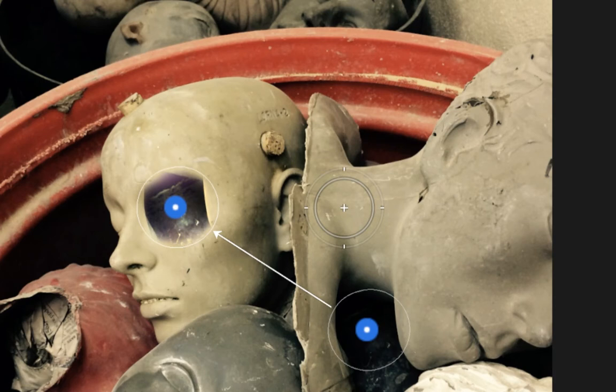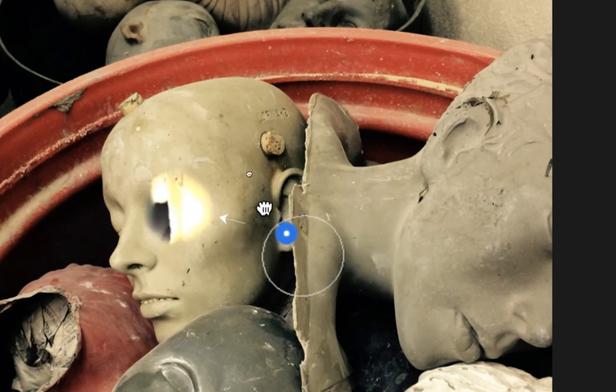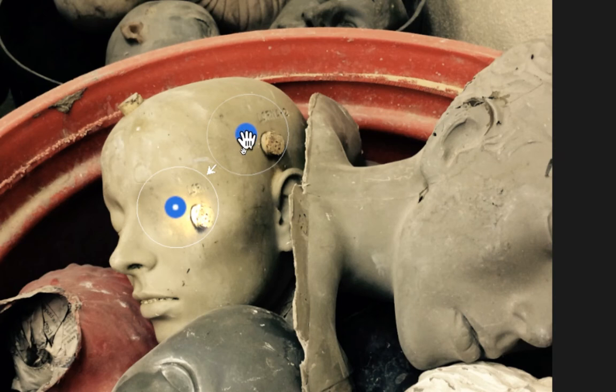We can also press quick button O to hide them temporarily, so that we can get a better sense of what things we are copying. And if we want to remove this because we're unhappy with it, we can just click on one of the anchors and press delete, and that'll remove that editing.